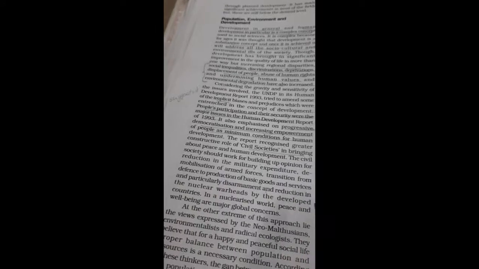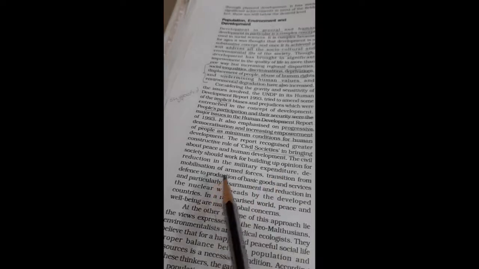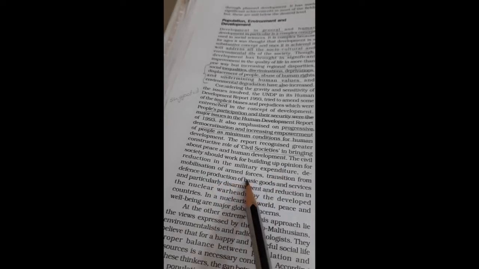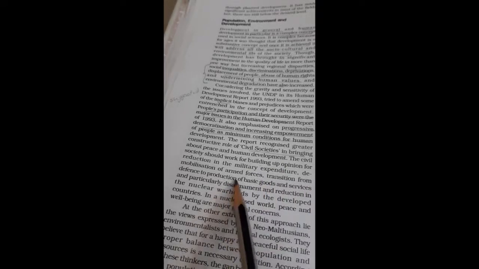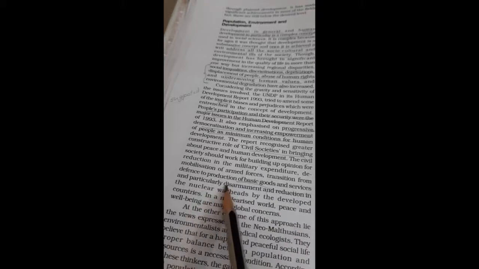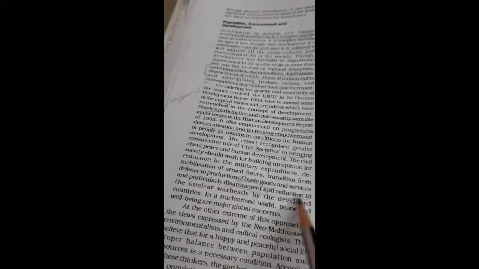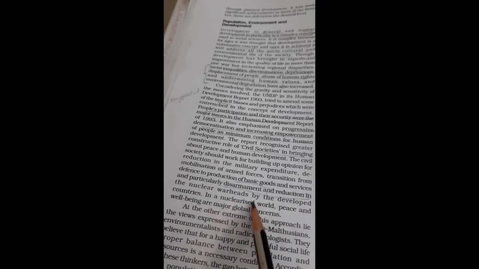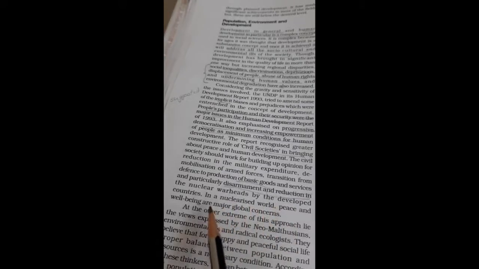The civil society should work for building up opinion for reduction in the military expenditure, demobilization of armed forces, transition from defense to production of basic goods and services, and particularly disarmament and reduction in the nuclear warheads by the developed countries.